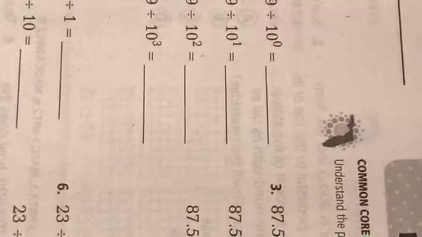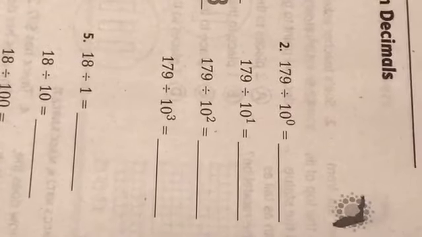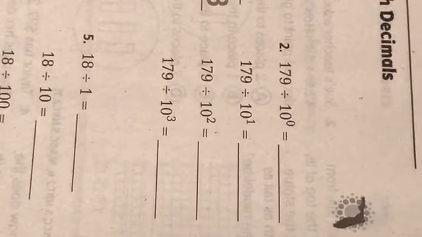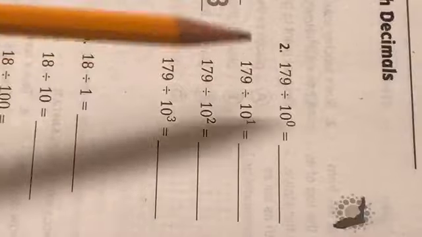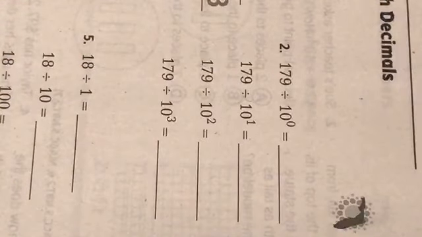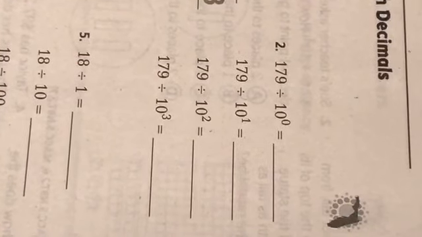Right, so we're going to go ahead and get started on our homework, which is Go Math page 101. I asked you to do the evens, so I'm going to start with number 2. I'm not going to do all of them with you, but I did ask you to do 2 through 10 evens, so let's start on number 2.